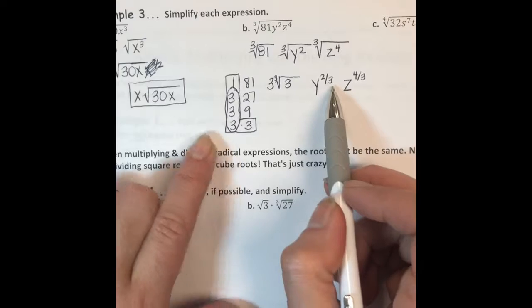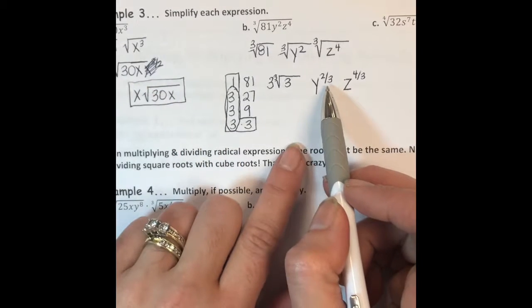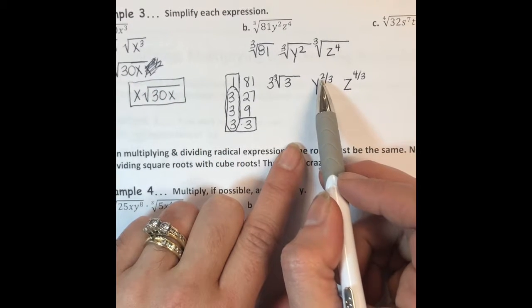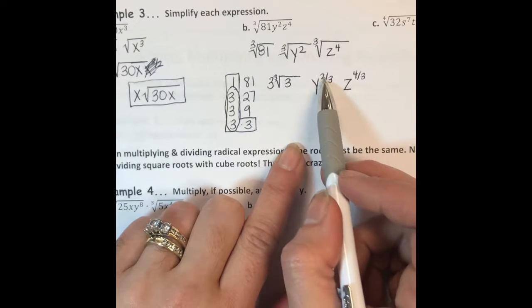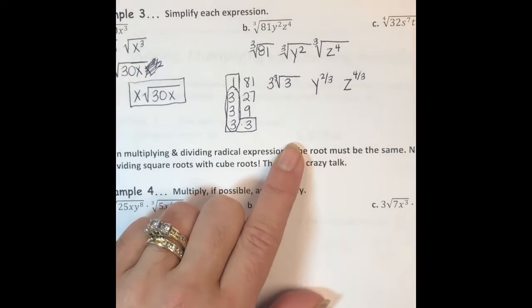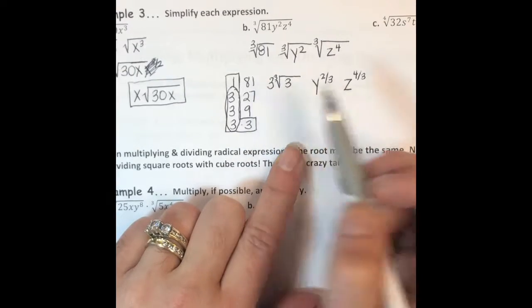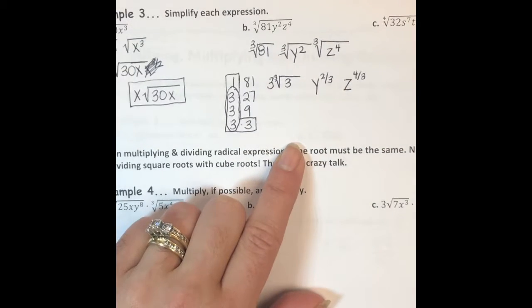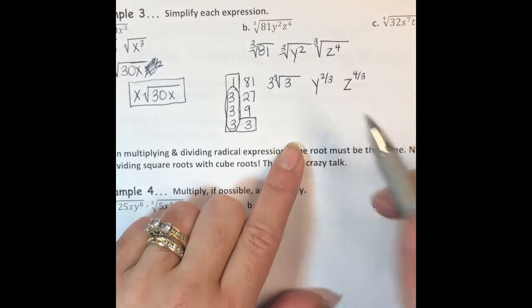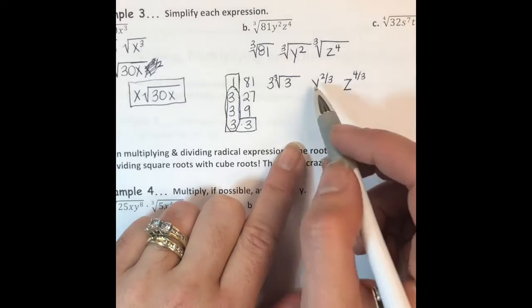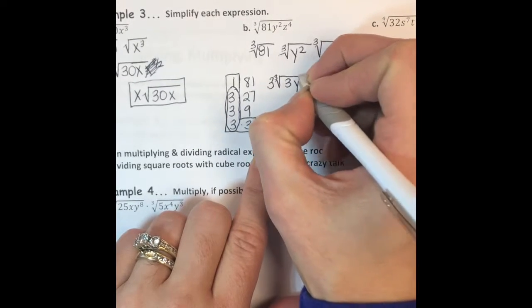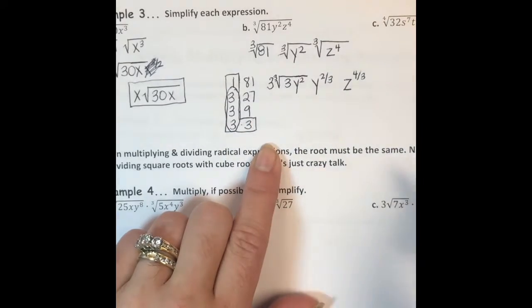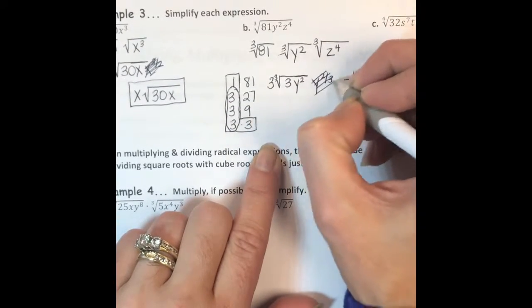Now, thinking about what we were doing in this first example, does 3 go into 2 at all? No, it's not big enough, okay? So it goes in there 0 times. So we aren't going to have any y's that come out front because it goes in there 0 times. But what that means is we have 2 left over. We'll have the y squared still left over, which means it's just going to stay on the inside of the radical. All right, and then we've taken care of that part.